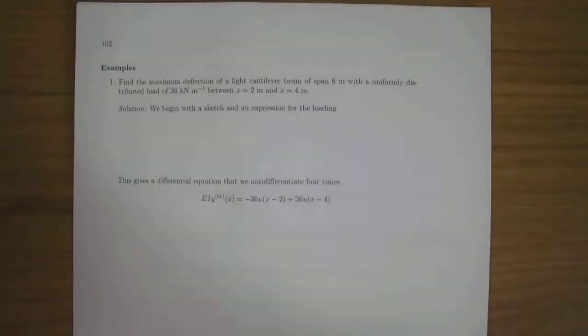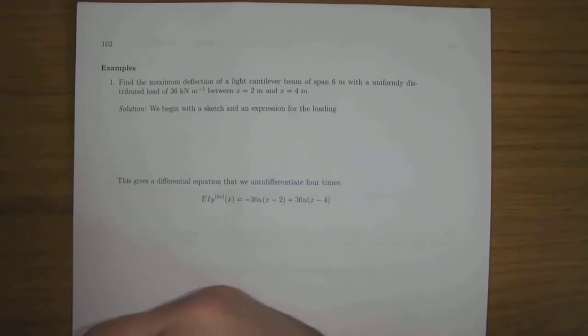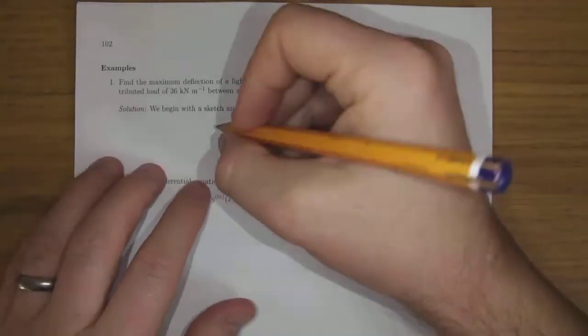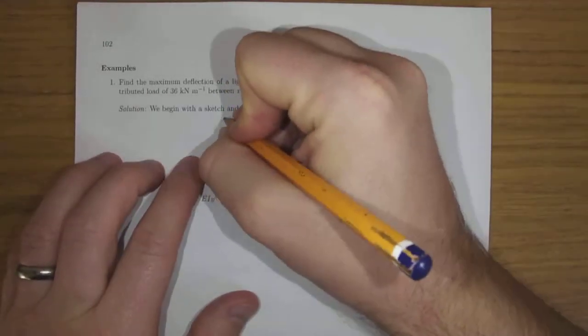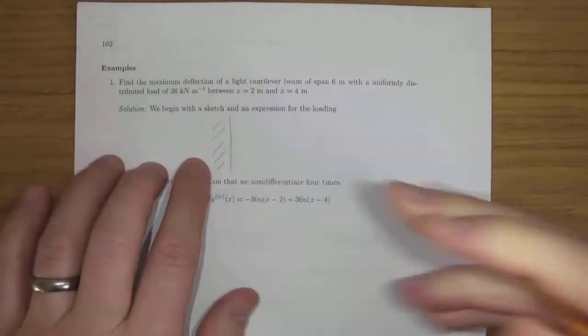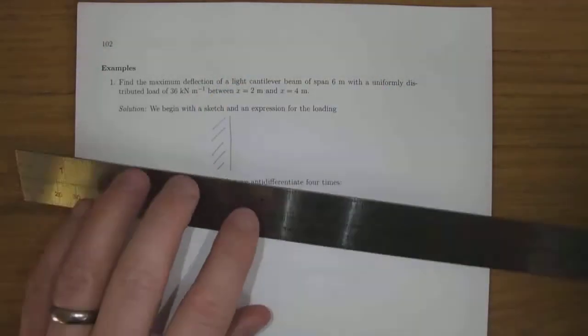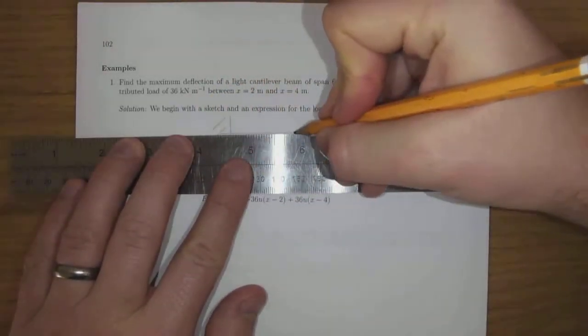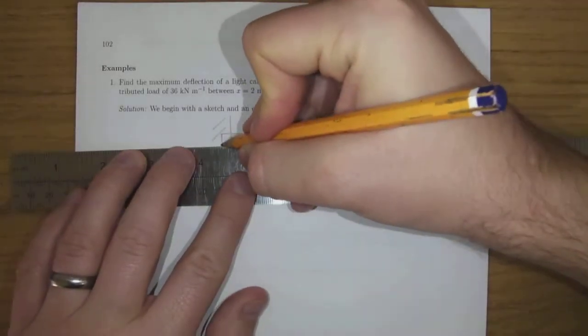So, find the maximum deflection of a light cantilever beam that spans 6 meters with a uniformly distributed load of 36 kilonewtons per meter between 2 and 4. Let's draw a picture. Now, when I draw it, the beam is going to look undeflected. It's just so my drawing doesn't look crap.